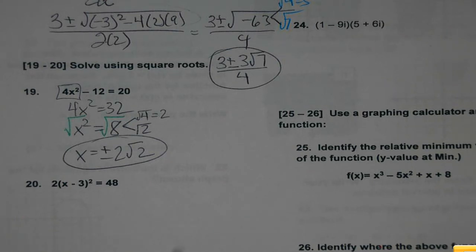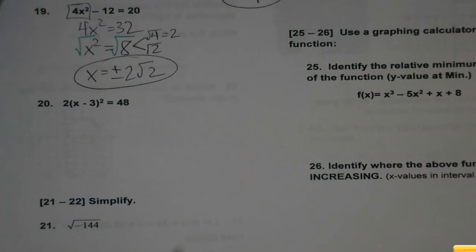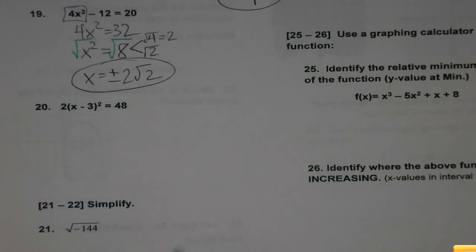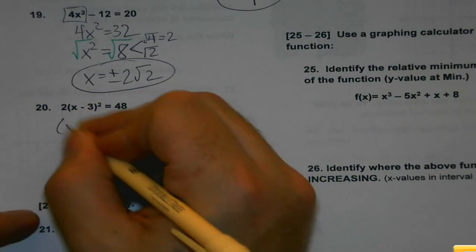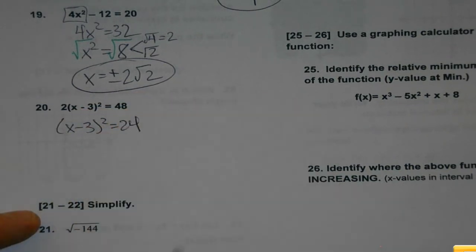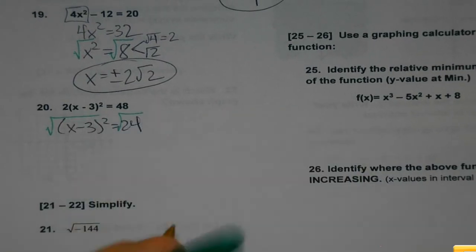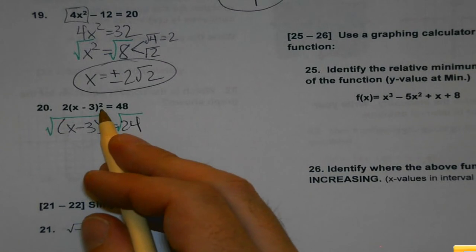So again, it's just kind of piling your way through, not doing silly stuff. Like on 20, not thinking you should distribute the 2. Bad idea. We want to isolate our parentheses. Now I'm still trying to get to x, but I can't get to it yet because the squared's in the way. Square root, but it's still a quadratic.